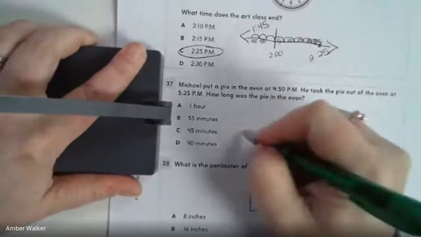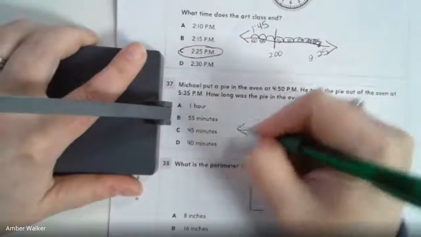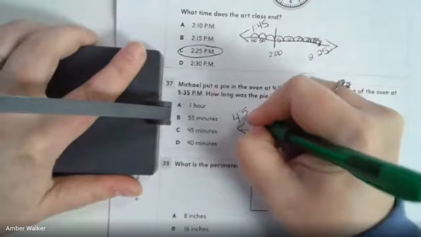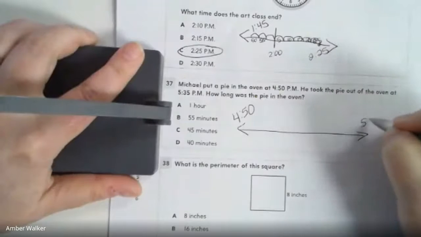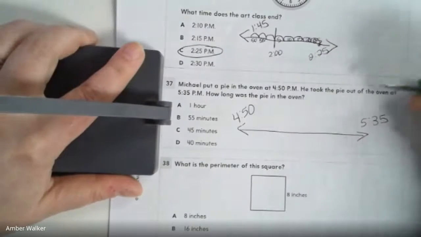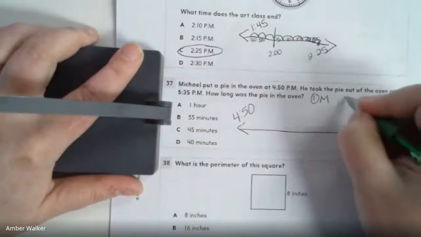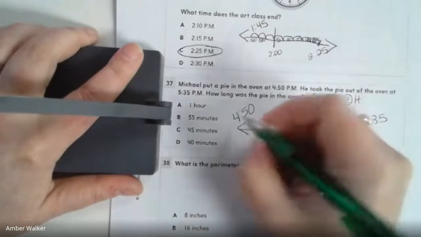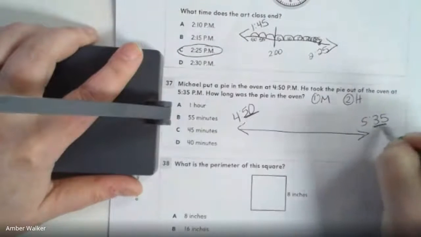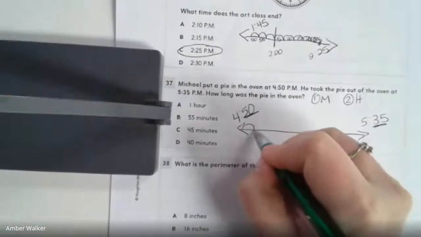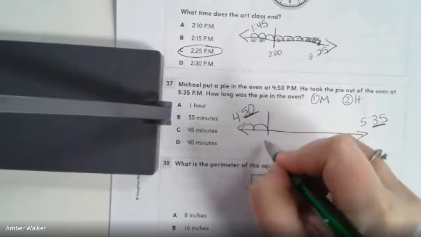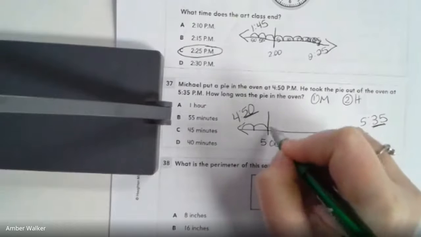Michael put a pie in the oven at 4:50. It went in at 4:50 and came out at 5:35. He wants to know how long the pie was in the oven. We've got to make our minutes match and then our hours match. So our minutes are 50 and 35. 55, o'clock. We hit 5 o'clock.